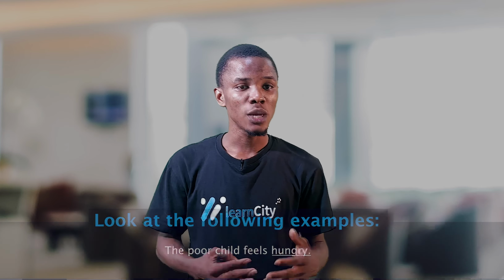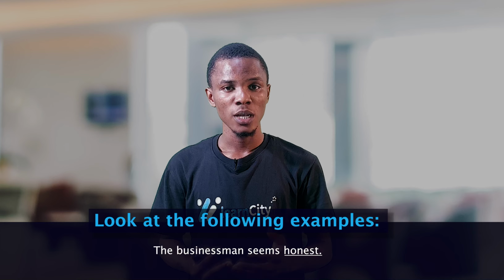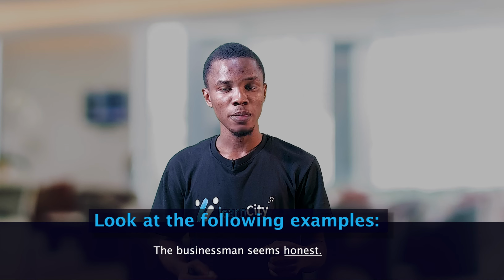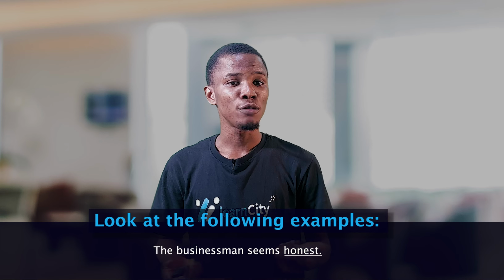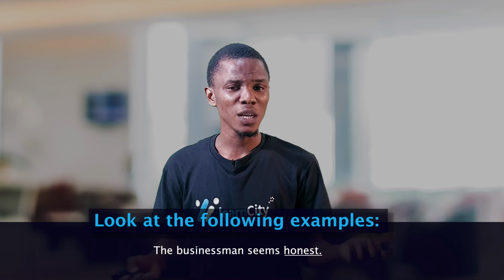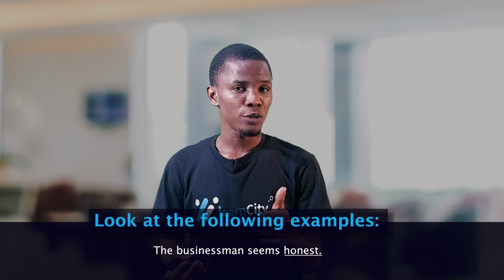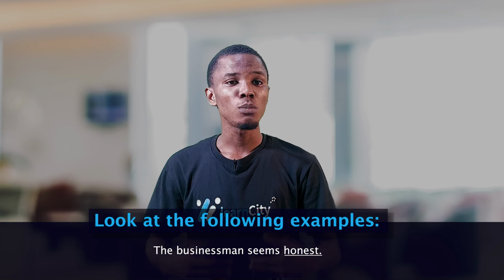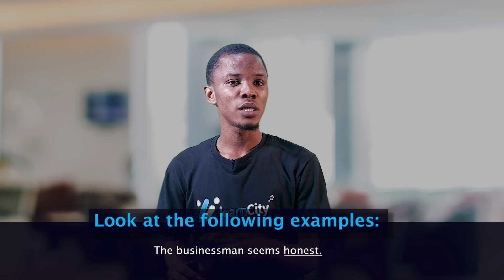Now in the third example that we have here, the businessman seems honest. So we have the businessman, then we have honest as a word that describes the businessman. In the examples I've said, a farmer tells us who Mr. Olu is, right? Hungry in the second example describes how the poor child feels, and so does honest for the businessman.